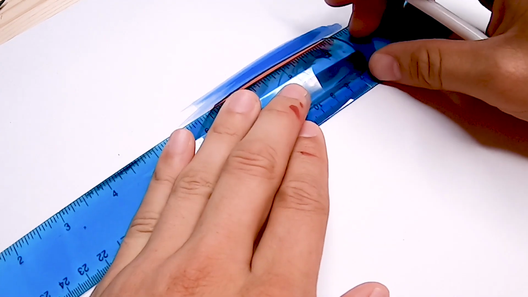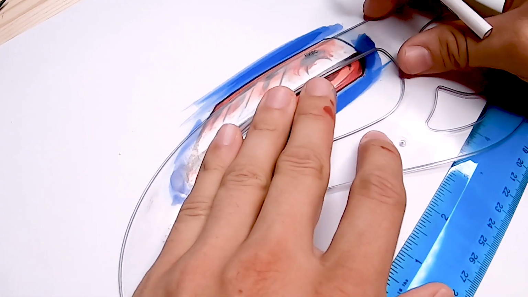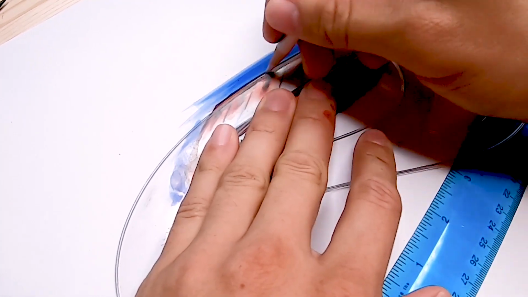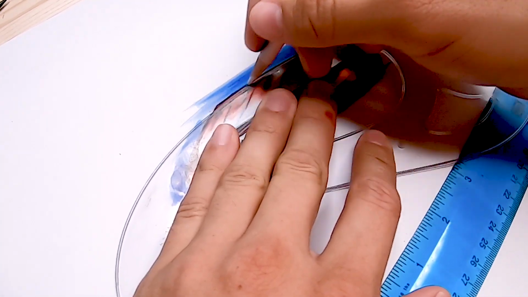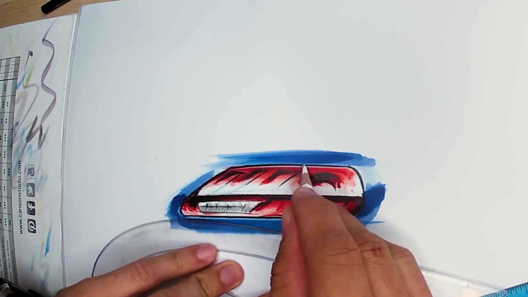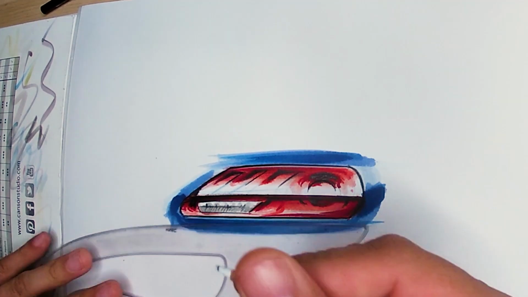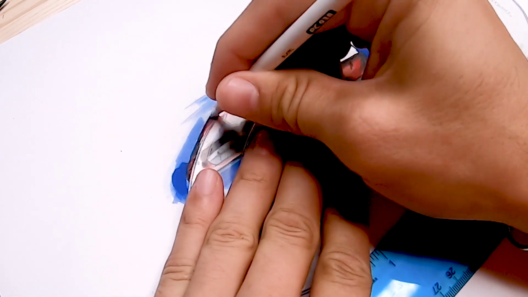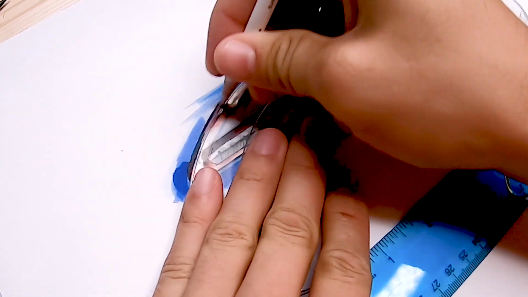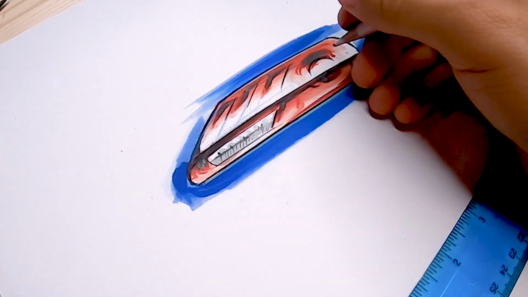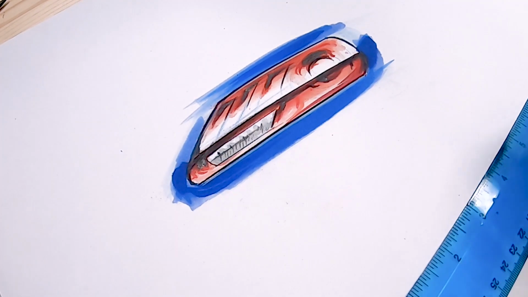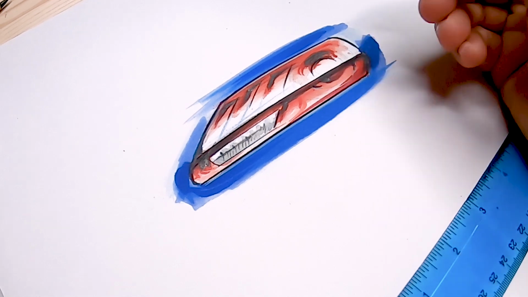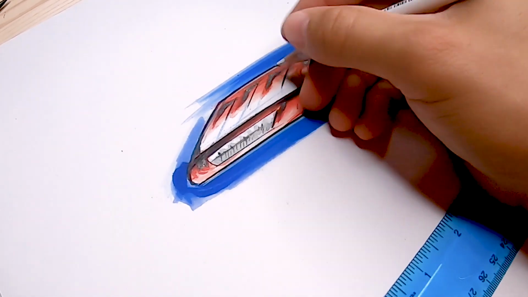The same thing will happen to the top edge of my taillight over here. And you can see I changed my pressure. I use a lot more pressure here than here, because you don't want a perfect straight line. It just looks fake. You want some kind of transition on it. And then you can add a little bit of white highlights at different random parts of your taillight.